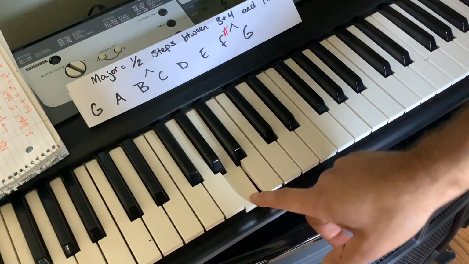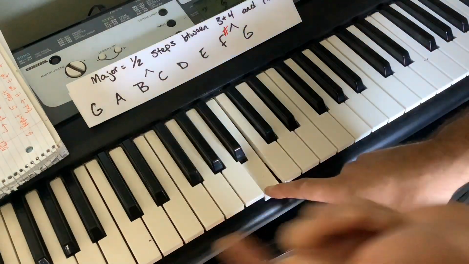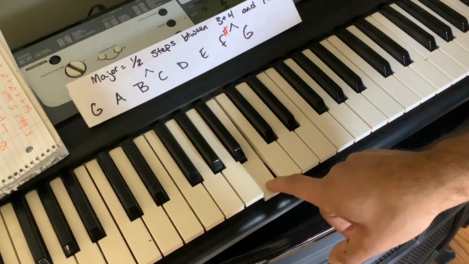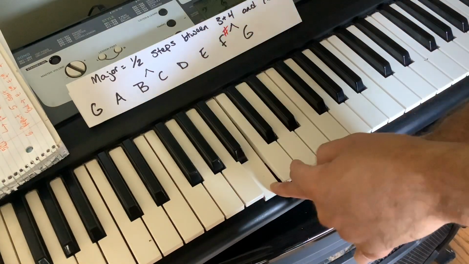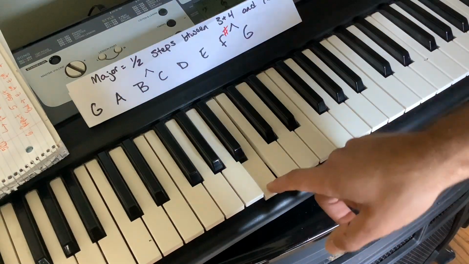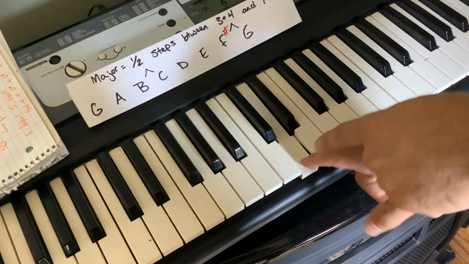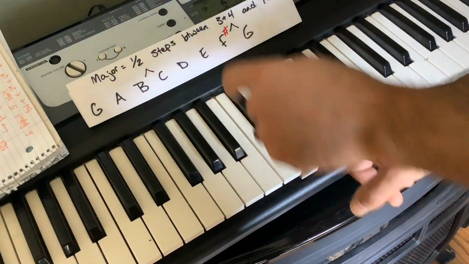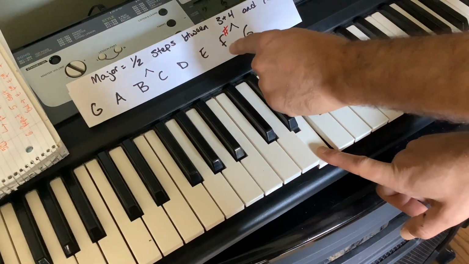A to B. I need a whole step. That works. Do, re, mi. Then I need B to C. I need a half step between my third and my fourth. That works. Then we have C to D. That works. D to E. Need a whole step here. That works.